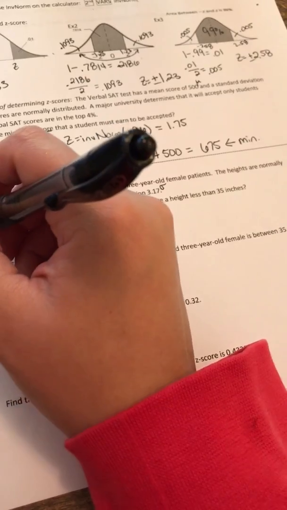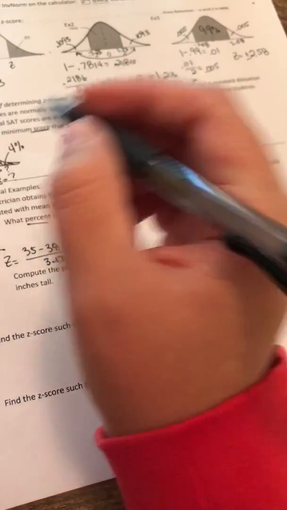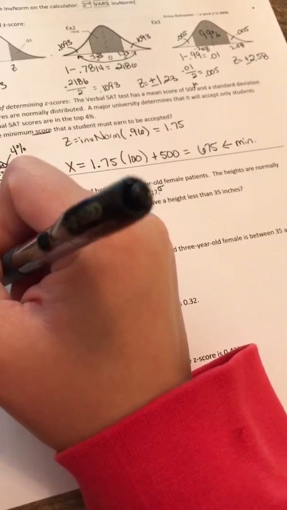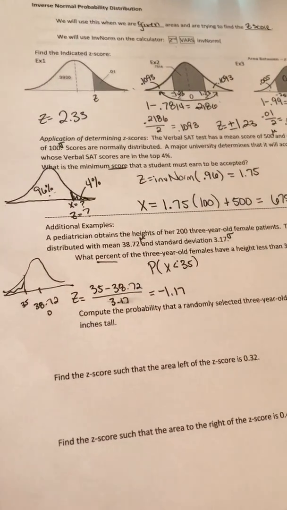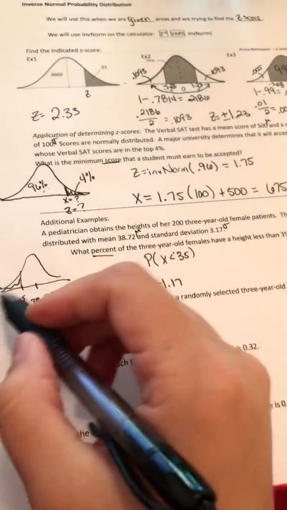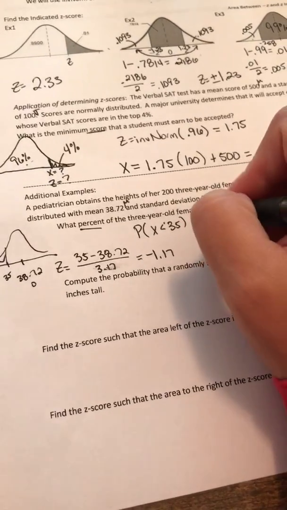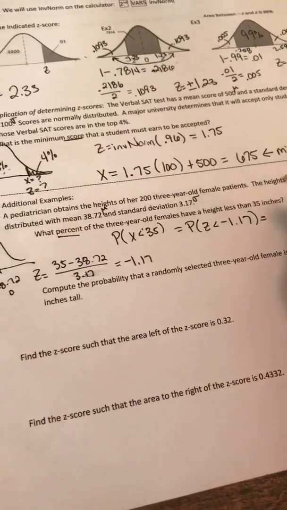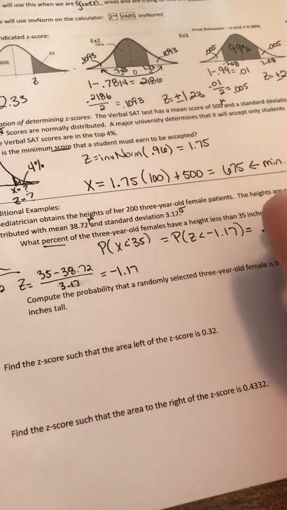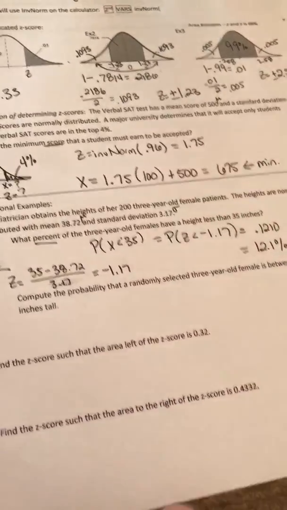And you can draw this if you want. Here's our mean of 38.72, or 0, depending on which one we're talking about, and this down here would be 35, and we want the area to the left of that. So on the homework, I think it says to sketch, so that's what it would mean. Just draw a picture, show what you're finding. So this is the same as the probability that Z is less than negative 1.17. Go to the chart or the calculator, look it up. You should get 0.1210, but it says what percent, so that would be 12.1%.